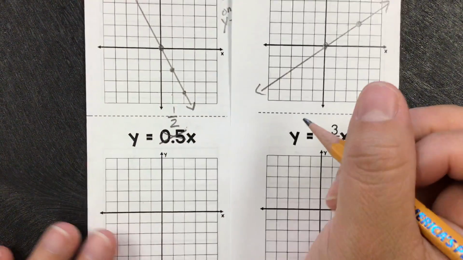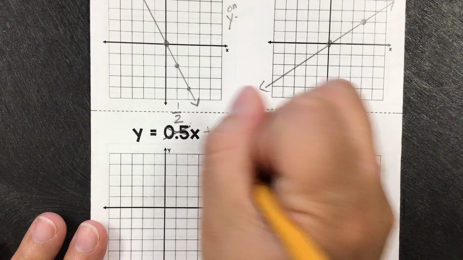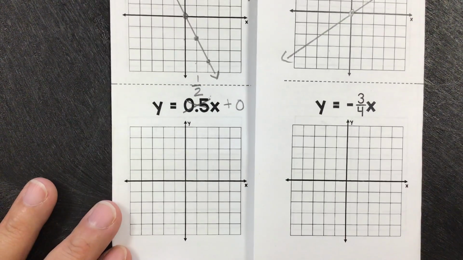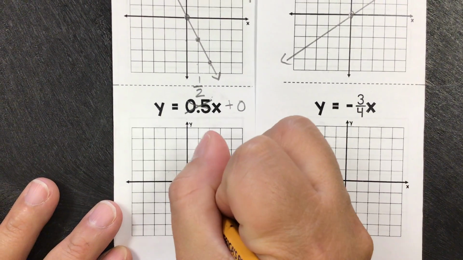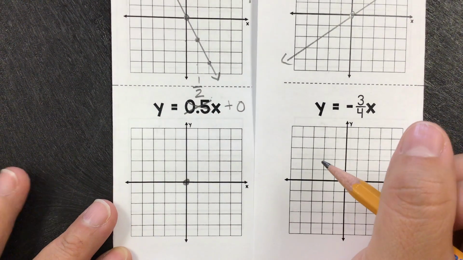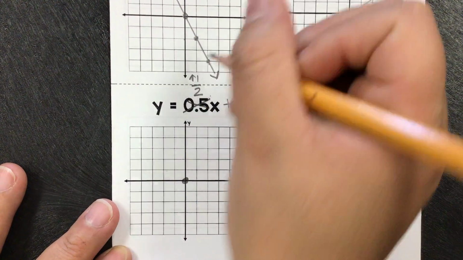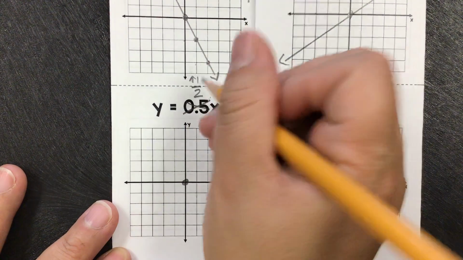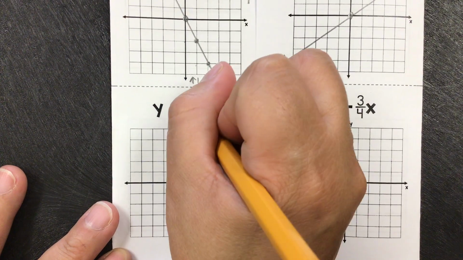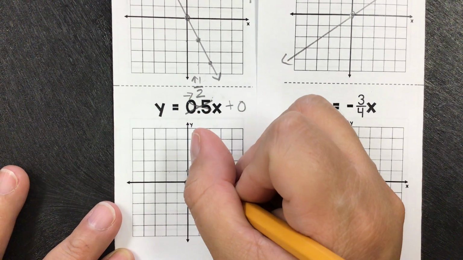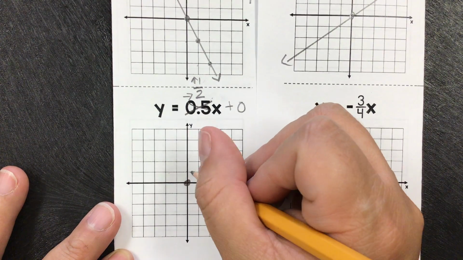So direct variation means that the y-intercept is 0. The beginning is 0. So we're going to start at the 0. And now we need to move. A positive 1 means we go up 1. And then that positive 2 means that we go to the right 2. So up 1, and then to the right 2.